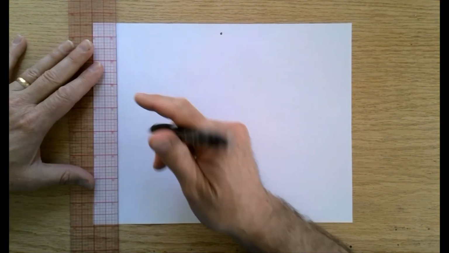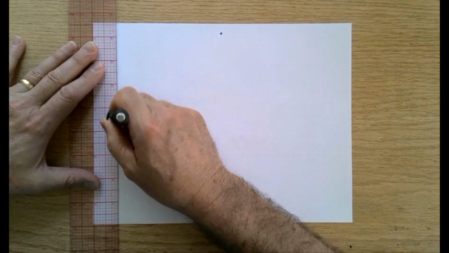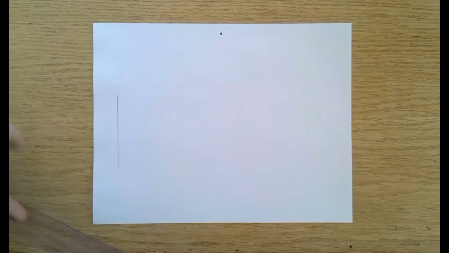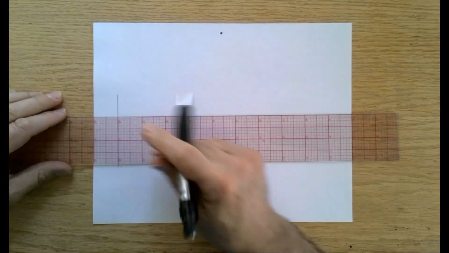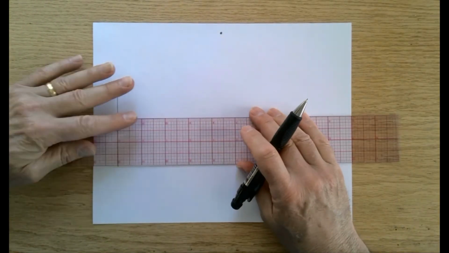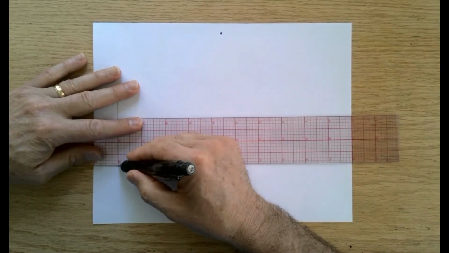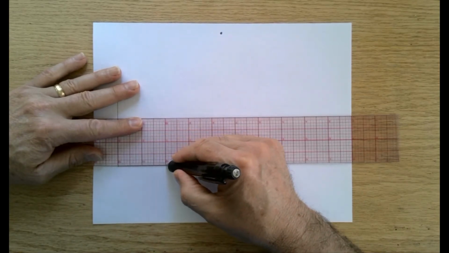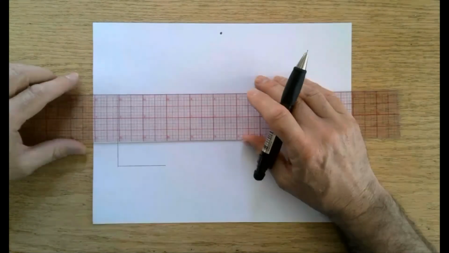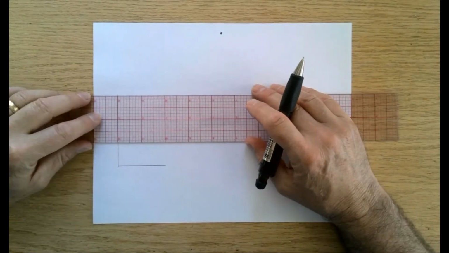Let's draw a square first, a square or a rectangle. So utilizing my rulers, this is a see-through ruler. You can use any ruler or straight edge you want. It doesn't even need to be a ruler per se. It can just be a straight piece of cardboard or something that you can use that's there.